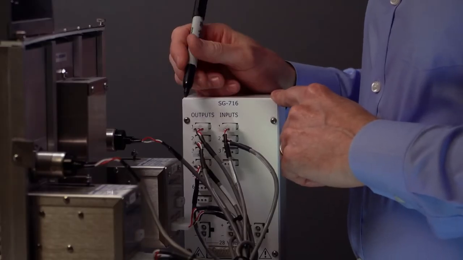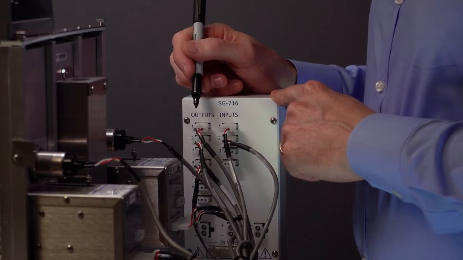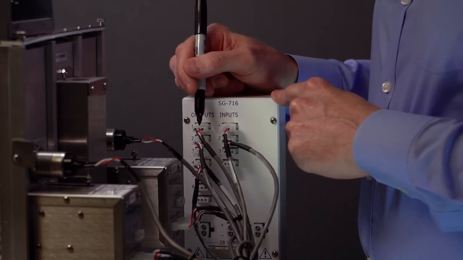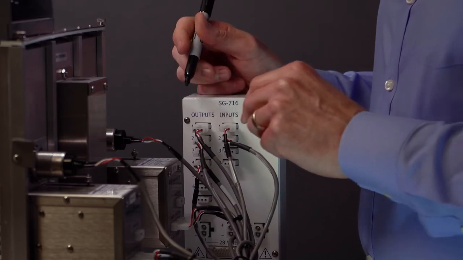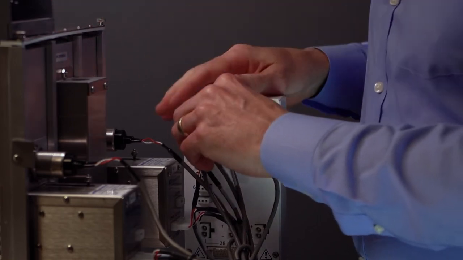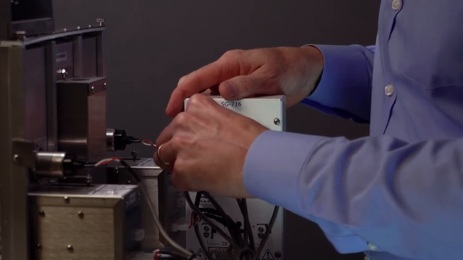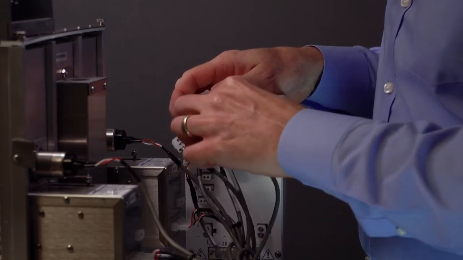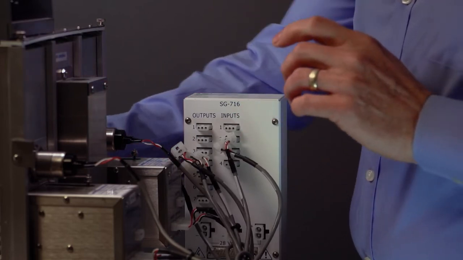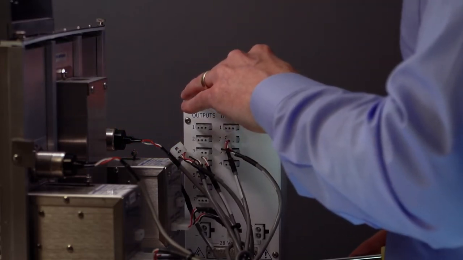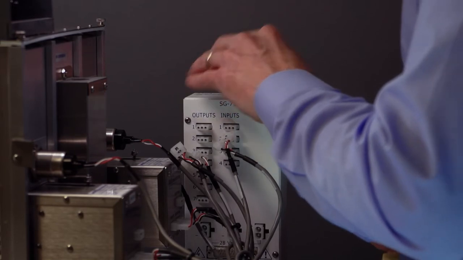Okay, now let's talk about converting the MedAssociates box using the ANY-maze Operant Interface. The first step is going to be to remove the connectors. Before doing so, it's a good idea to mark your outputs and inputs. You'll see why that's important a little later. Once your connectors are disconnected, you can remove the old box and replace it with the ANY-maze interface.